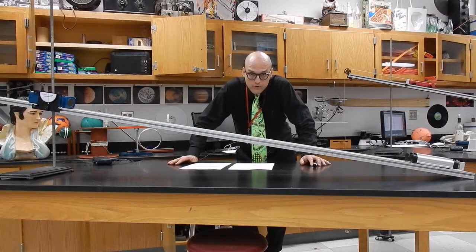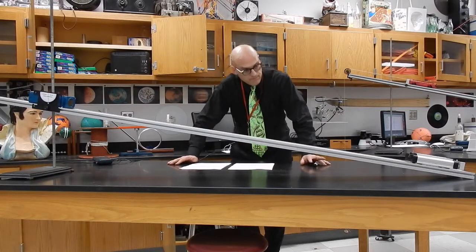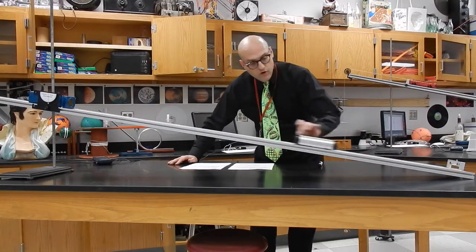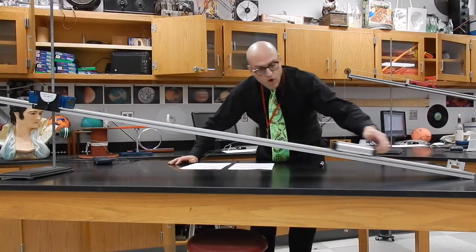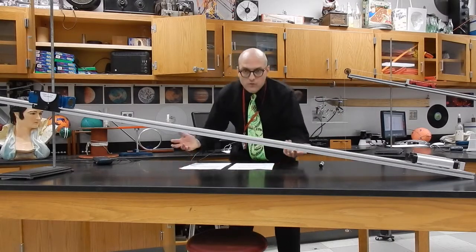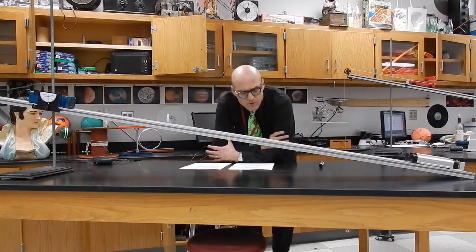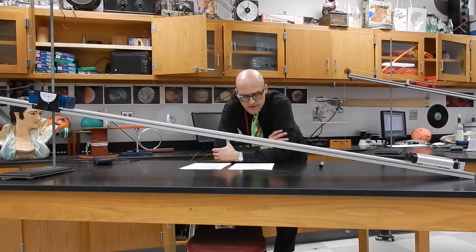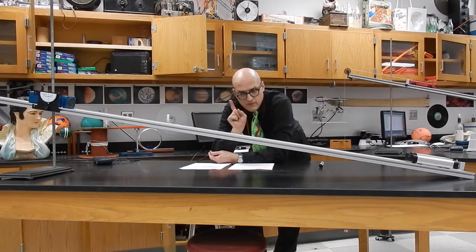In this lab, we're going to consider friction. So this cart, although it's considered to be a low friction dynamics cart, there's still friction. You can't get rid of it totally. So what we're going to be doing in this lab is to measure the coefficient of friction between the cart and the track.